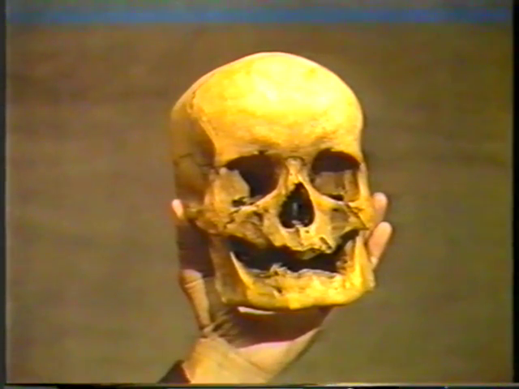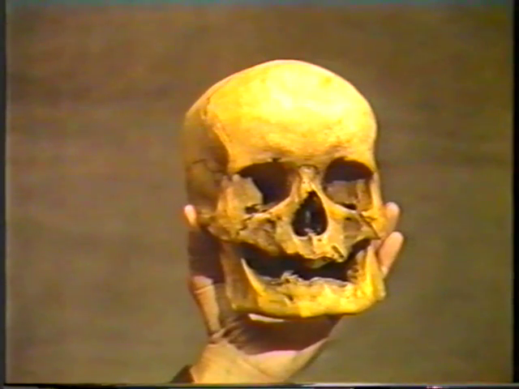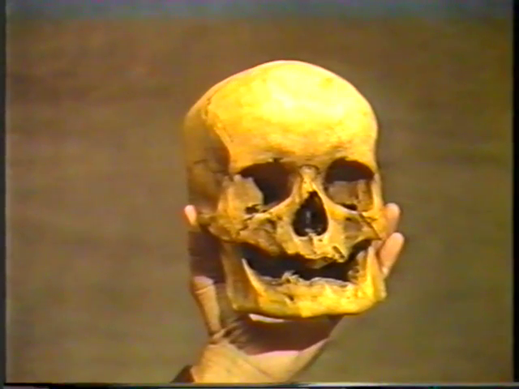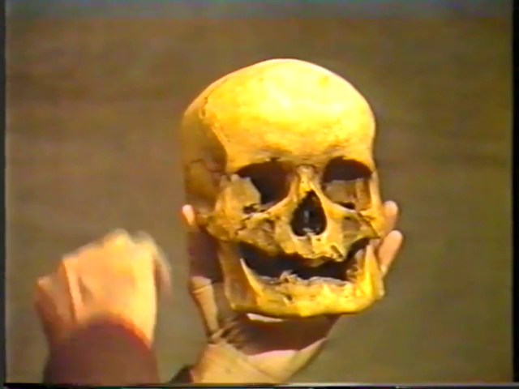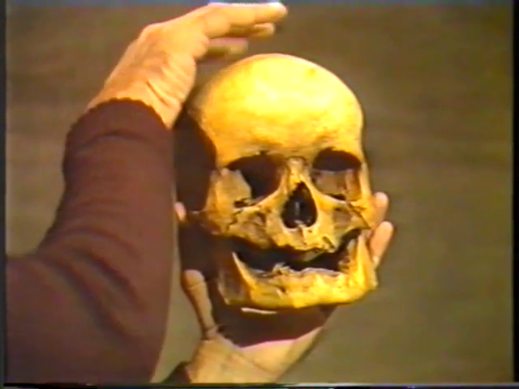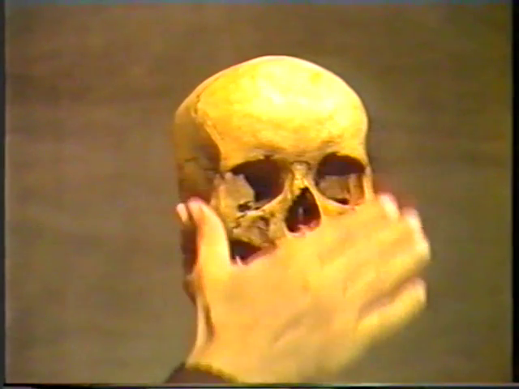In this film, we are going to describe the skull. The skull or cranium is divided into two parts: the calvaria or skull cap and the facial skeleton.